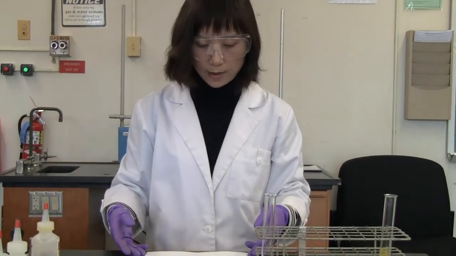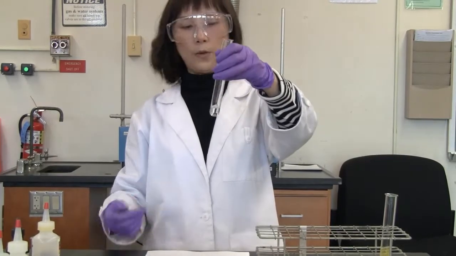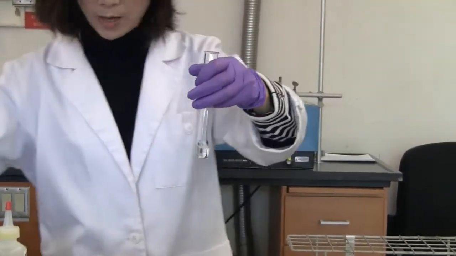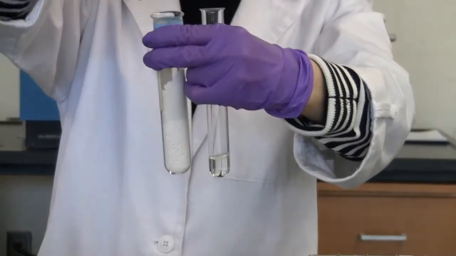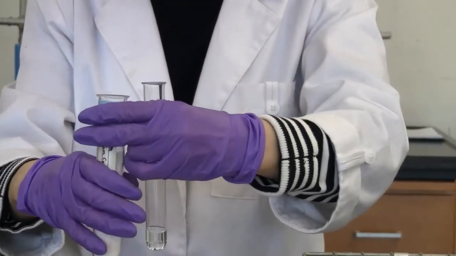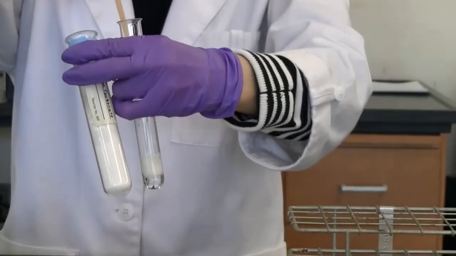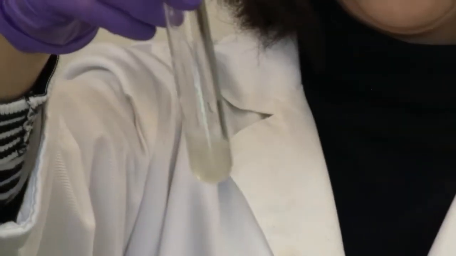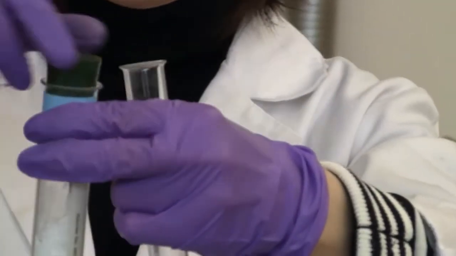Now reaction 8, we need hydrochloric acid about 1/8 filled. So it's already in the test tube. Okay, I'm going to add 1 to 2 pieces of calcium carbonate to the test tube. So you're going to see the change. Okay. Just a little bit. So the reaction is really quick. Maybe the reaction is too fast. We captured it, right? No, too quick. Let's do it again.